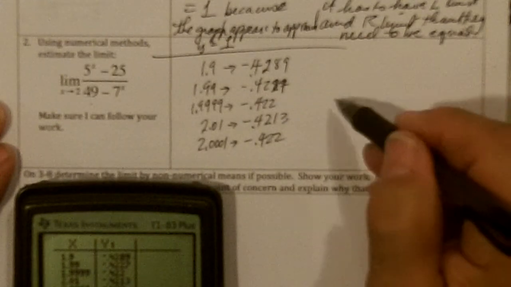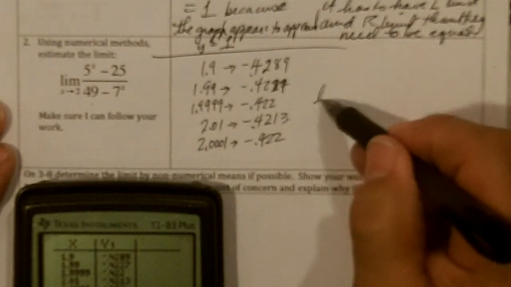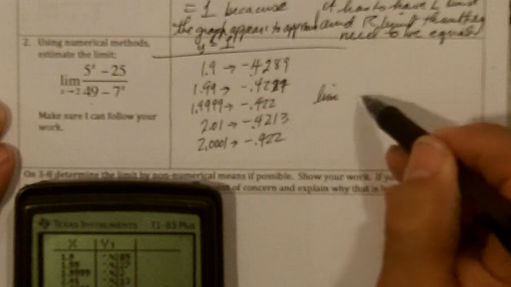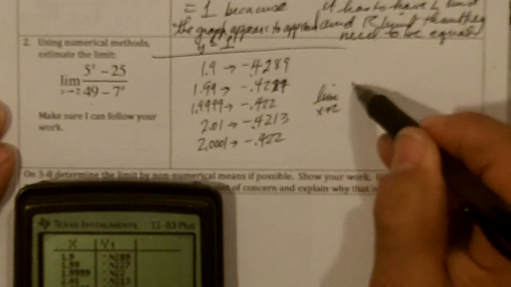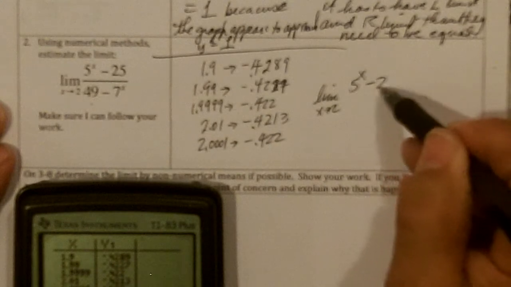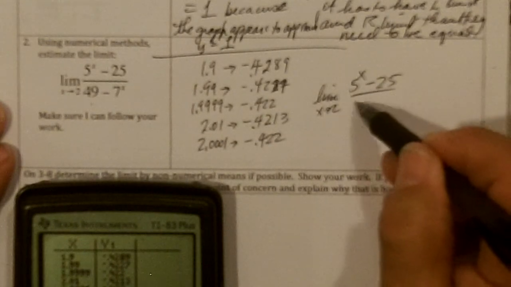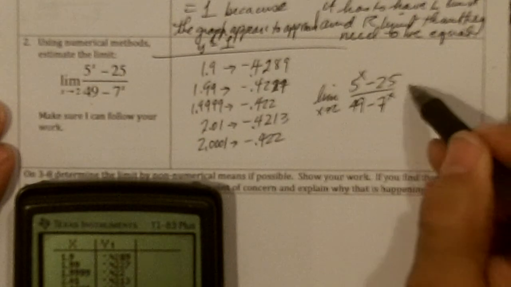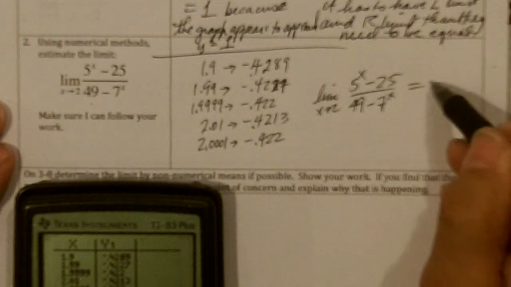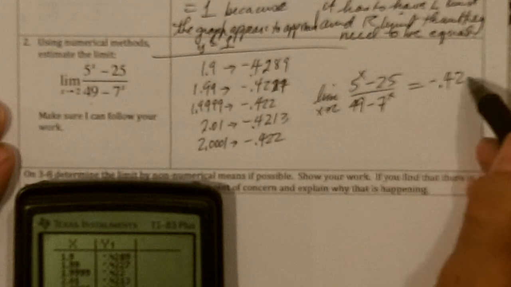So it looks like I would have to say the limit as x approaches 2 of 5 to the x minus 25 over 49 minus 7 to the x appears to be negative 0.422. And I showed my work.